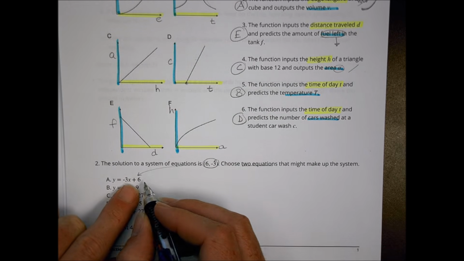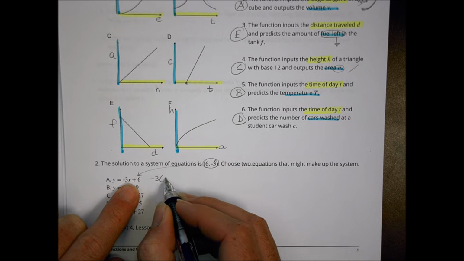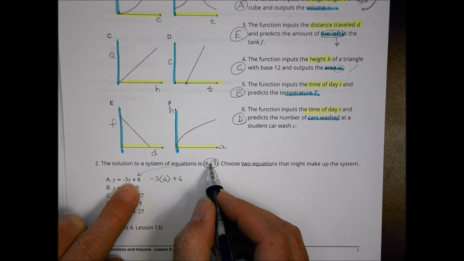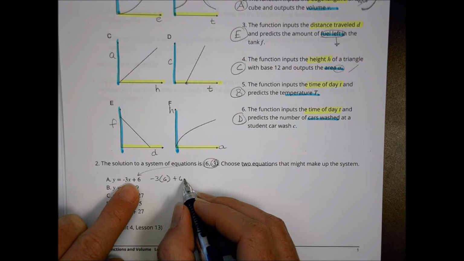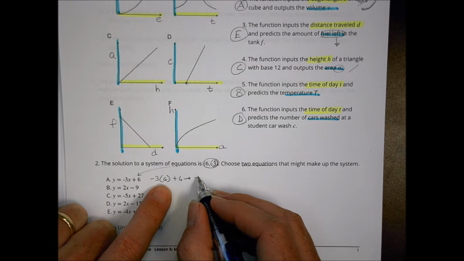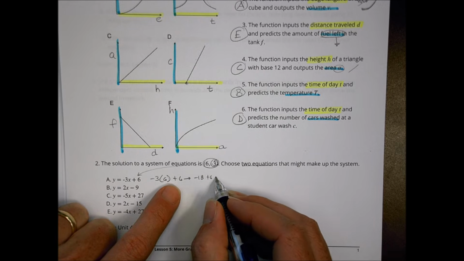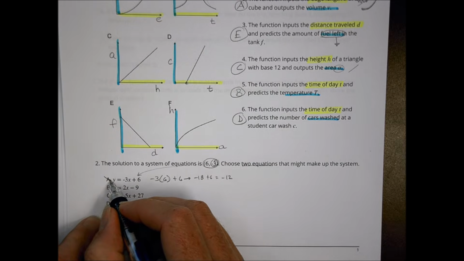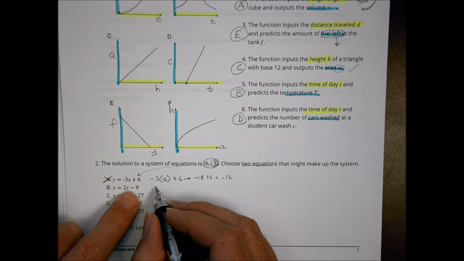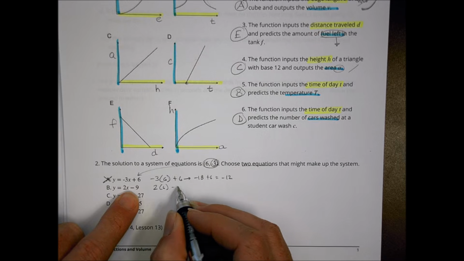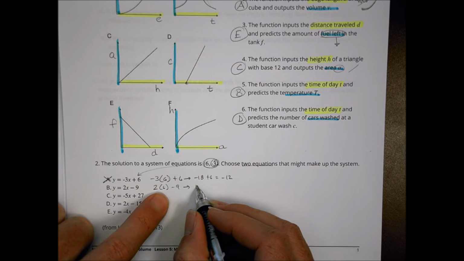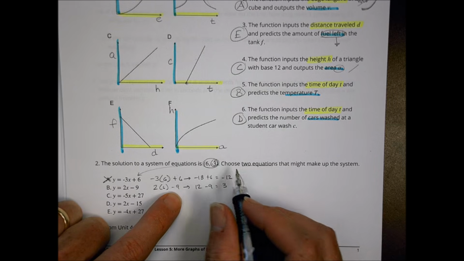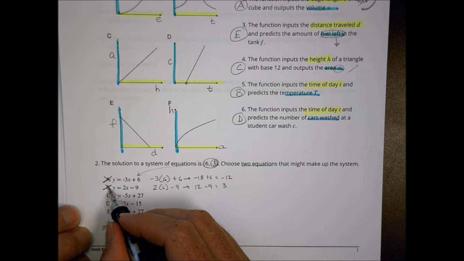This first one, I have -3 times 6 plus 6. And I want to try to get to -3 as my answer for y. So that becomes -3 times 6 is -18 plus 6, which equals -12. That's not -3, so we would say no for A. The next one, we have 2 times the 6 minus 9. 2 times 6 is 12, minus 9 equals +3. Well, I want a -3, so that is also not going to work.